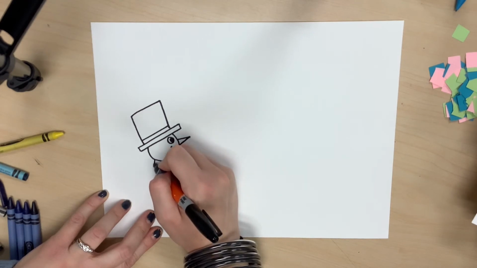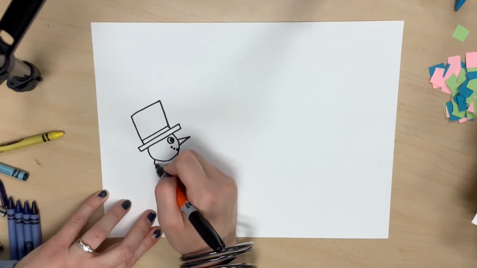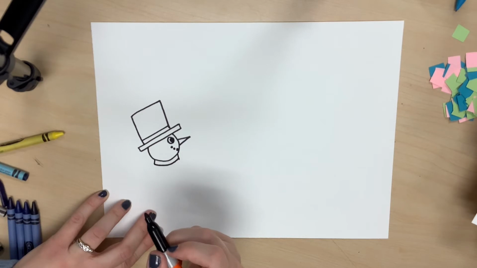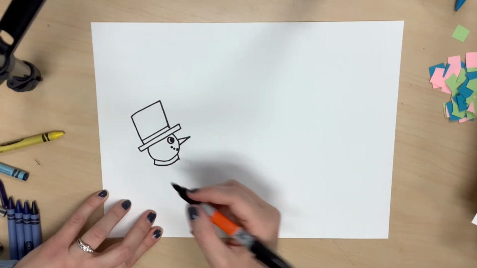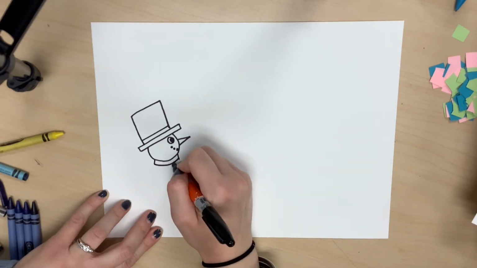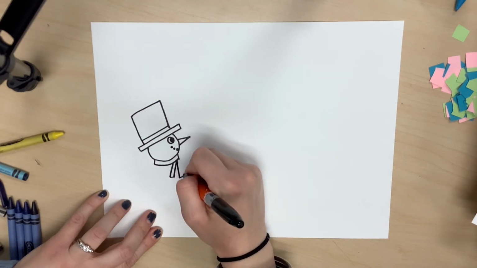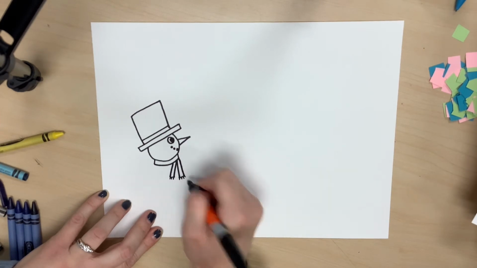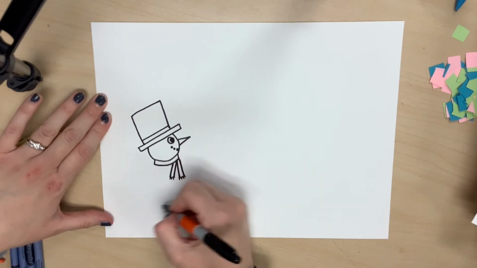So I'm gonna draw 2 lines, 1, 2, and I'm gonna connect them with the curved line. Okay, next I'm gonna go in and I'm gonna add the scarf. Now, let's see. When I do the scarf, it's gonna look like I'm adding 2 rectangles. So I'm gonna come over here, let's do 1. And let's do 2. There we go, and I'm gonna go ahead and add the little pieces at the bottom. There we go.